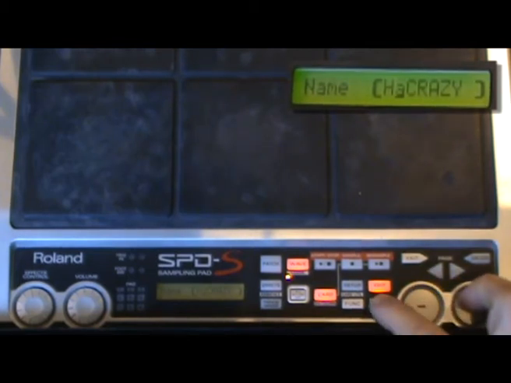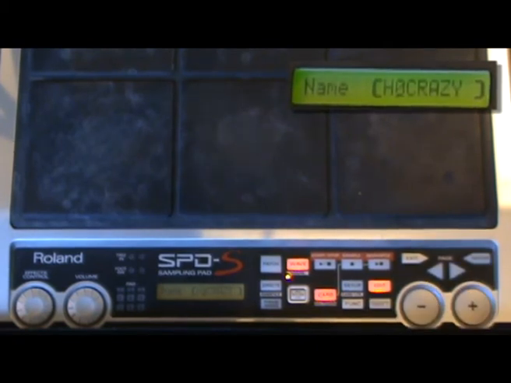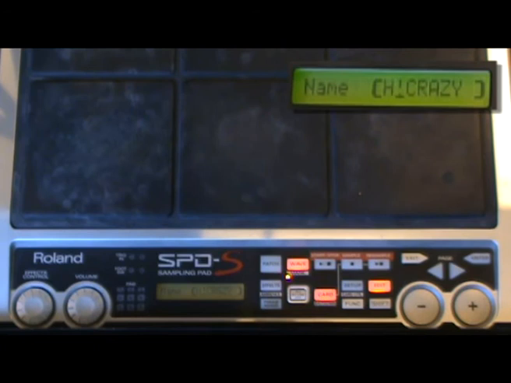If we use the shift and the plus button, we'll go to the next bank of types of characters. So in this case we've gone from lowercase to numerals, and then do the shift plus again, we're going into symbols, so exclamation marks, hash signs, etc. And if we use the shift plus again, right to the end, we get a space.